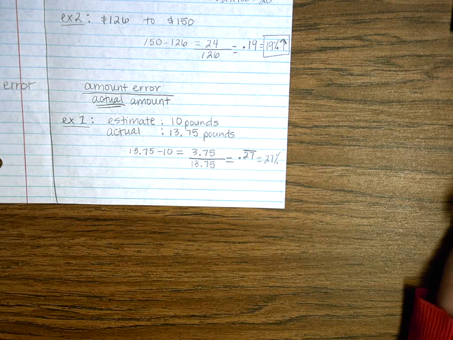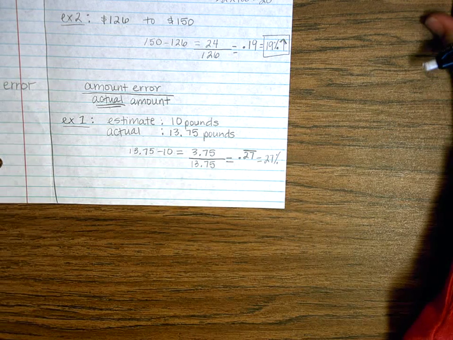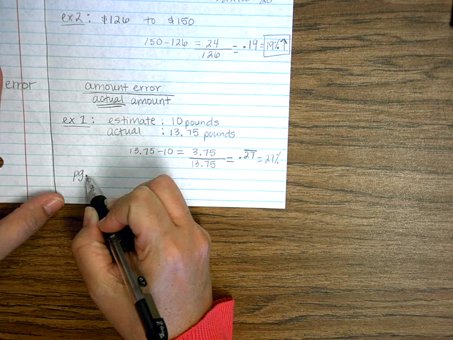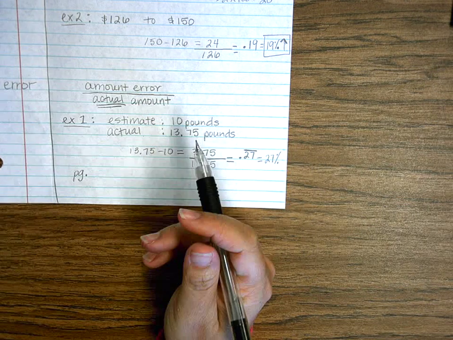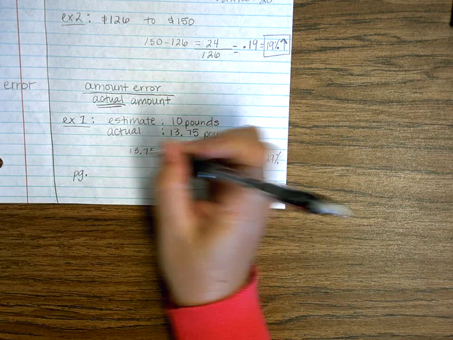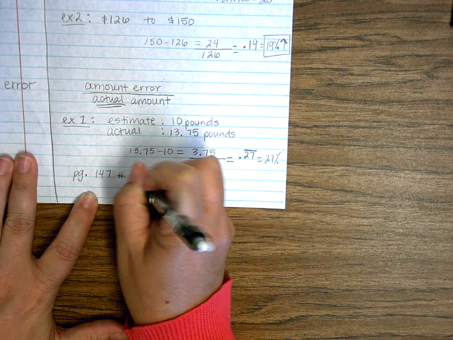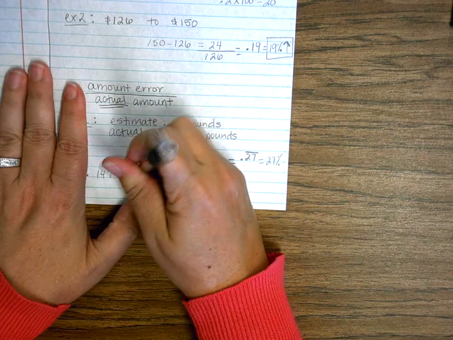Any questions on that? Okay, so in your book, you're going to turn to page, let's see, what did I write on the board? 147. And we're just going to look at 2 through 10, not 20, 2 through 10 even.